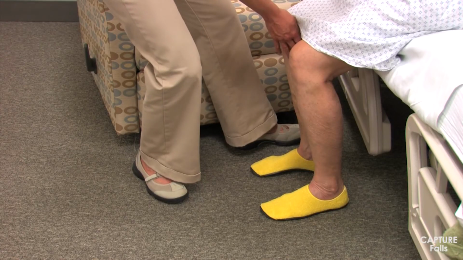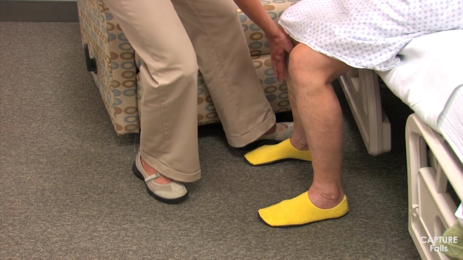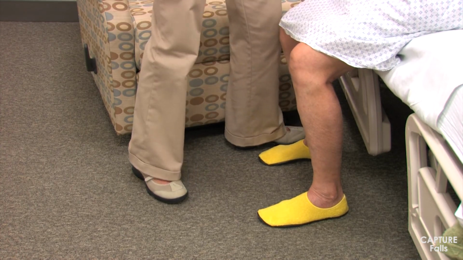If the patient has one leg that is stronger than the other, it might be helpful to have the individual pull the stronger leg back relative to the other one so that it is closer to the bed prior to standing. This position allows the stronger leg to raise the body most effectively to a standing position. Both feet should still be shoulder width apart.